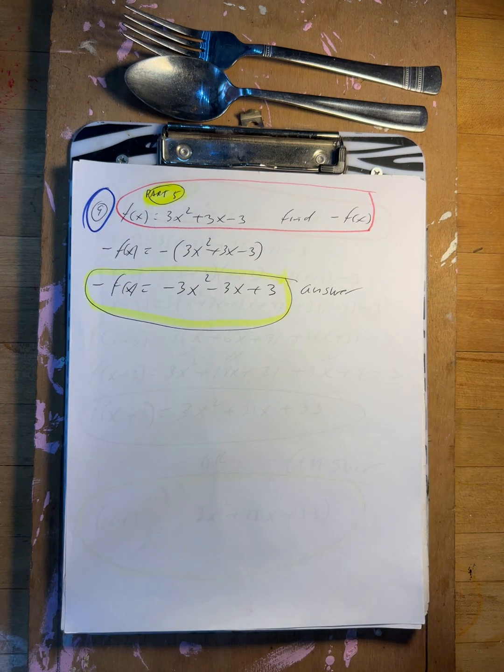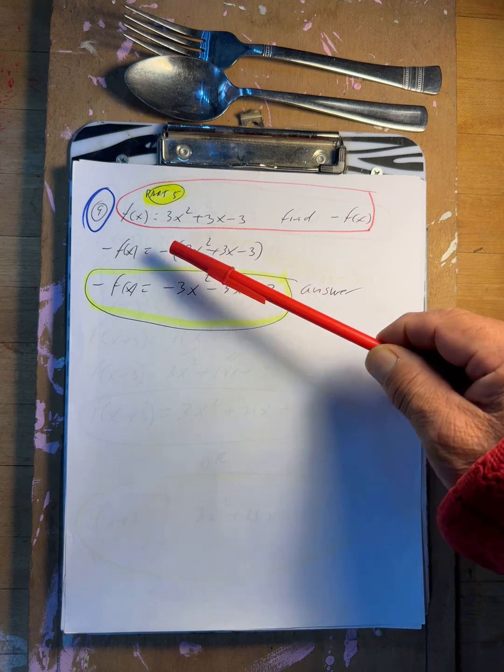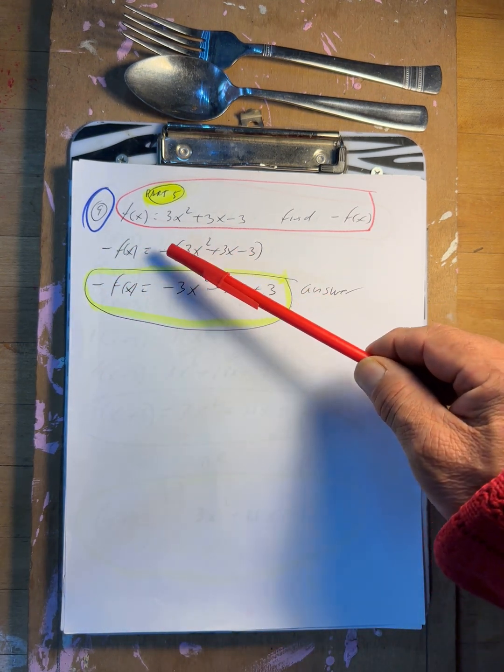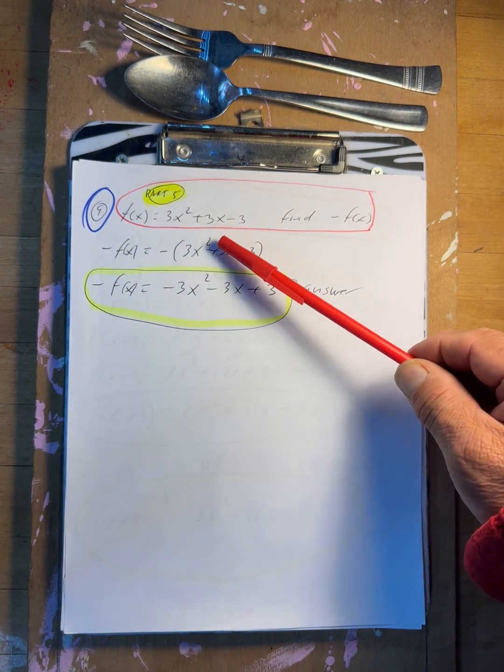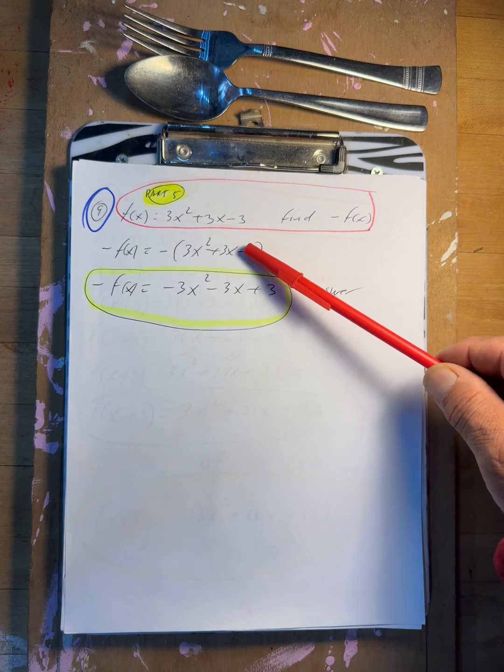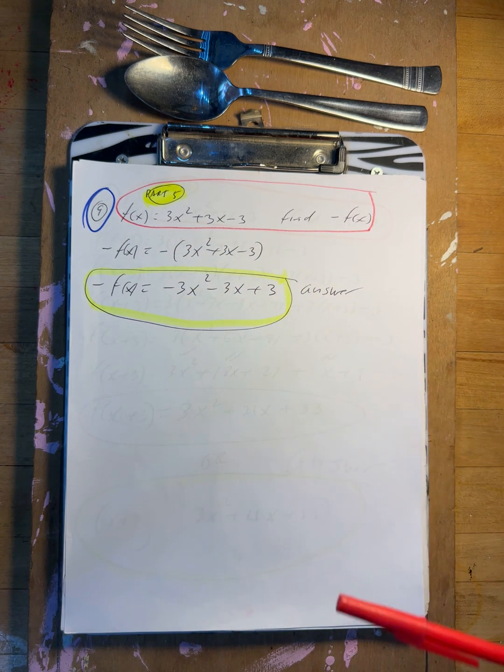What happens when you put negative of f of x? Put negative of f of x means negative of this. So negative of positive, negative. Negative to positive, negative. And negative of a negative is a positive. That's it. That's the answer right there.